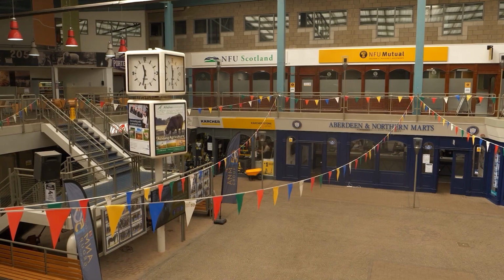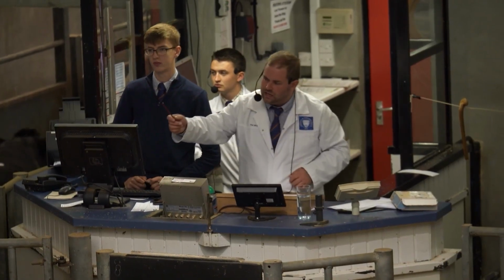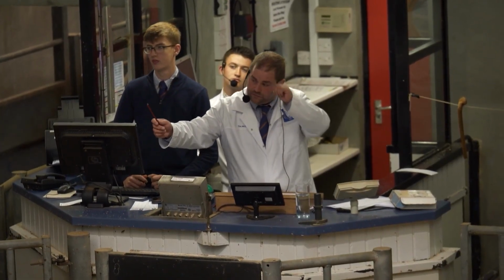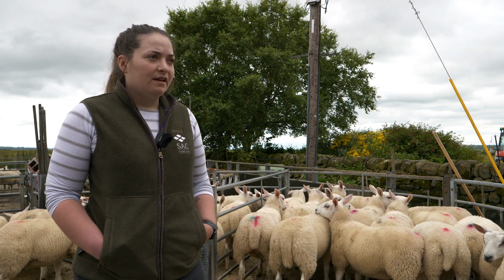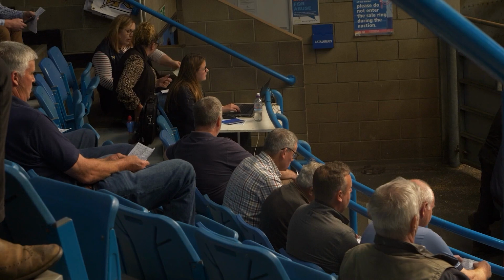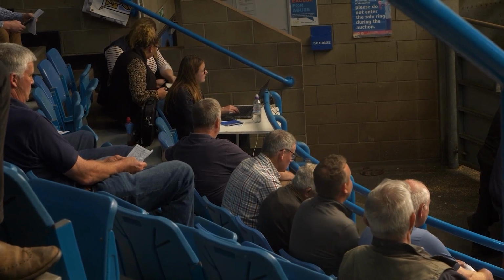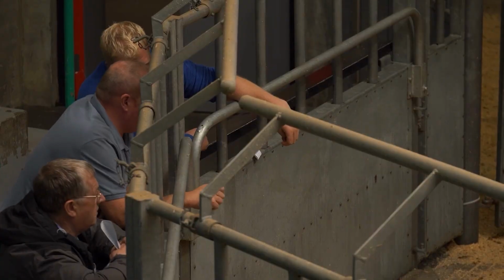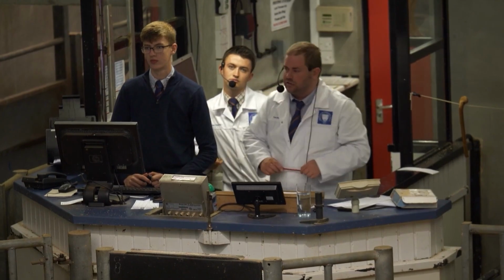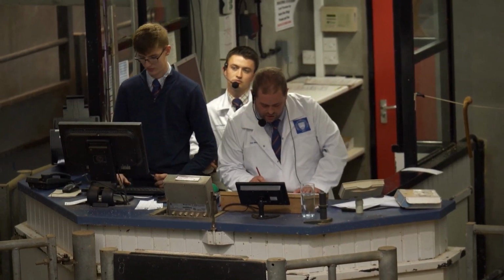When you're selling through the live ring, it's based on weight again, but it's on their live weight, and there'll be multiple different buyers buying for different outlets. So they'll be buying for supermarkets, they'll be buying for butchers, there'll be independents there as well. And depending on who they're buying for, they'll be looking for different things.